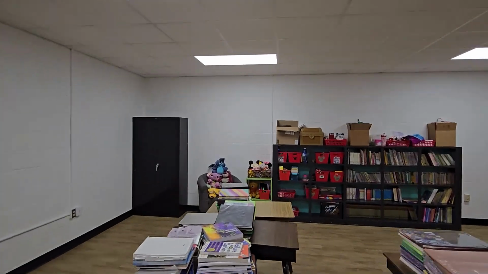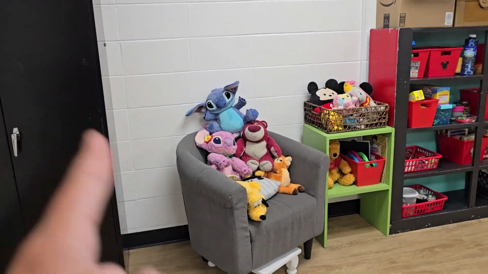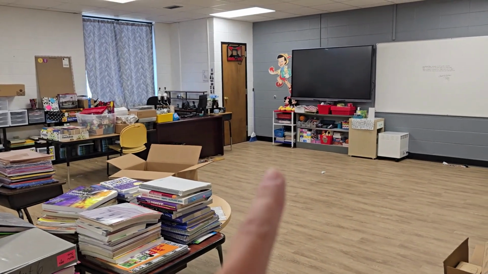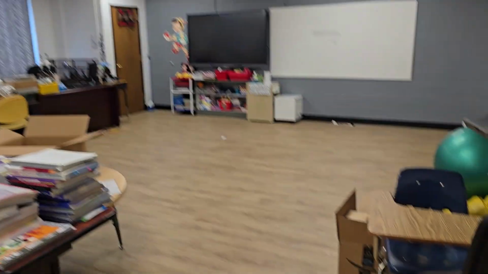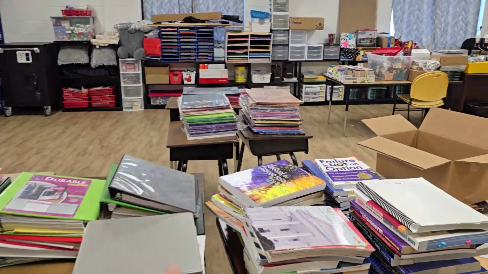Plus I've got my chair and my little reading buddies and stuff that go on that shelf. Although I thought about moving my chair up there and using it as my reading chair, but I still don't know what I'm doing. Anyway, so this is everything that was in that cabinet, a bunch of paper.